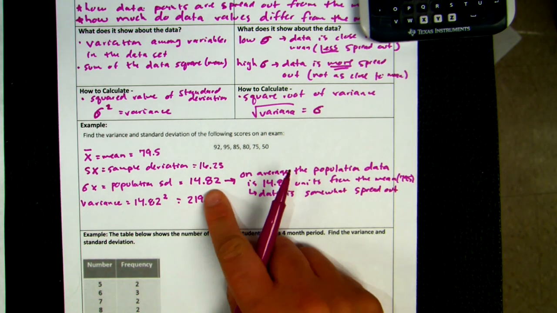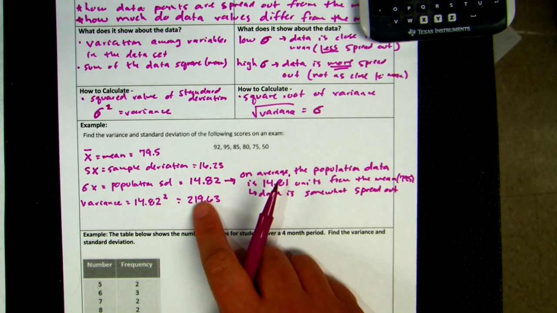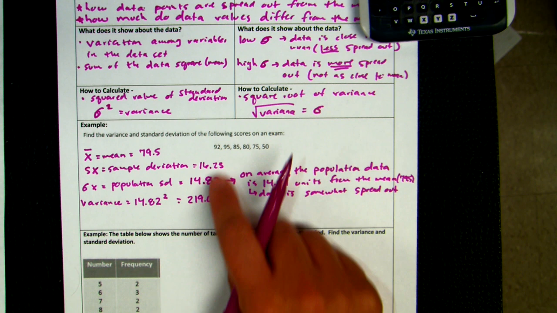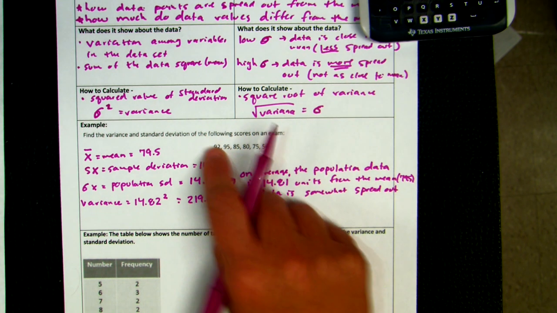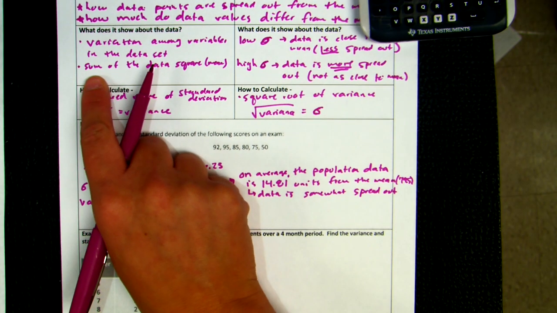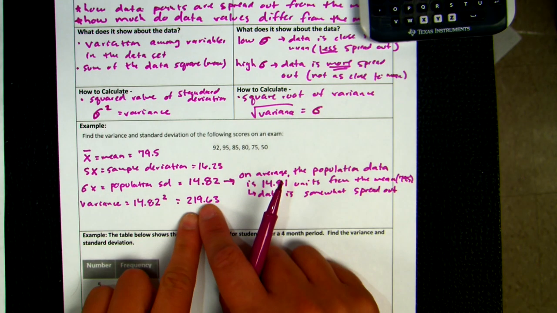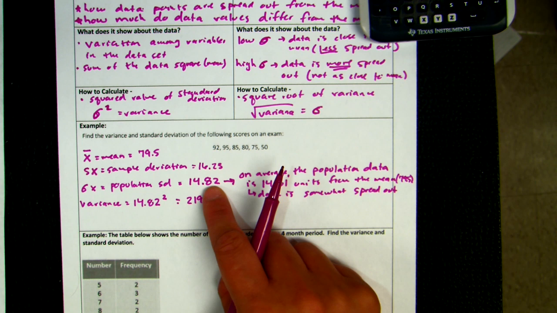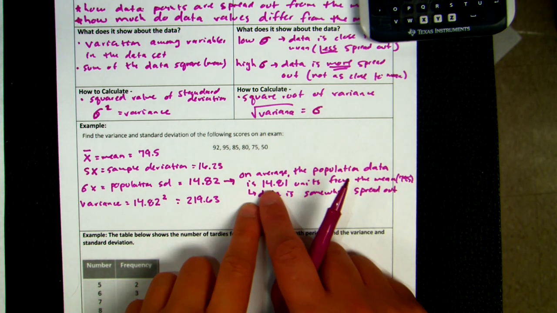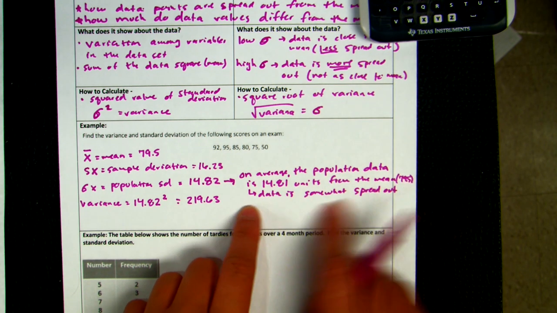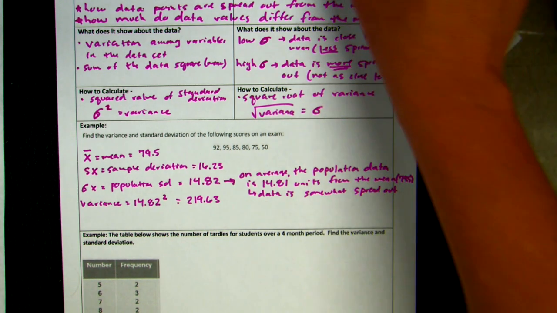Okay, so standard deviation is the one we really look at. Variance is just the standard deviation squared. What it really did is took each piece of data, found how far away it was from the mean, squared it, and added them all up. So that's why we take the square root to find our population standard deviation, which means on average the population data is 14.81 units away from the mean, which is 79.5. The data is somewhat spread out.